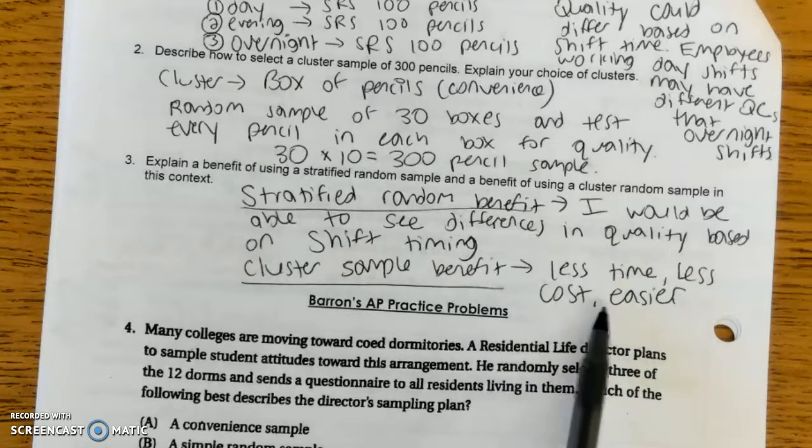So it just depends on what you want to see from a business perspective. Do you want to see the differences in the quality based on the shift timing, or do you just want a general sample and you want to do it quickly and cost effectively? That's how businesses would make the decision about what type of sampling to use.